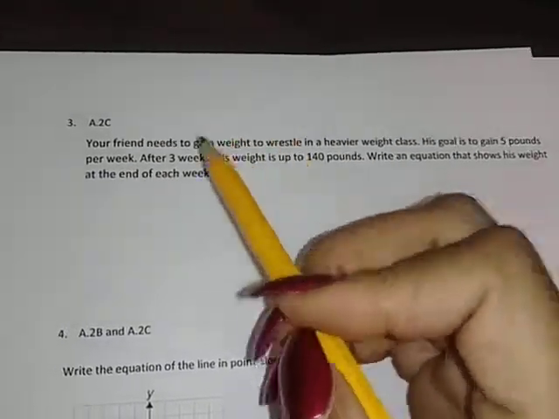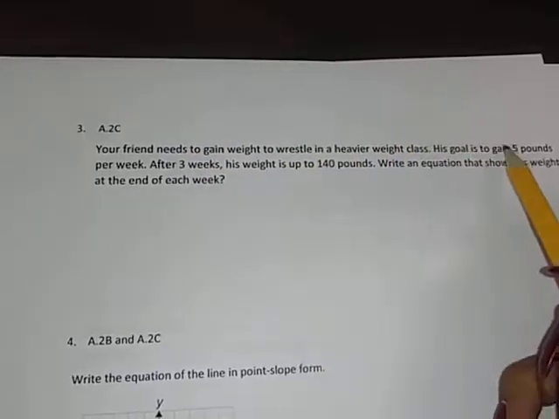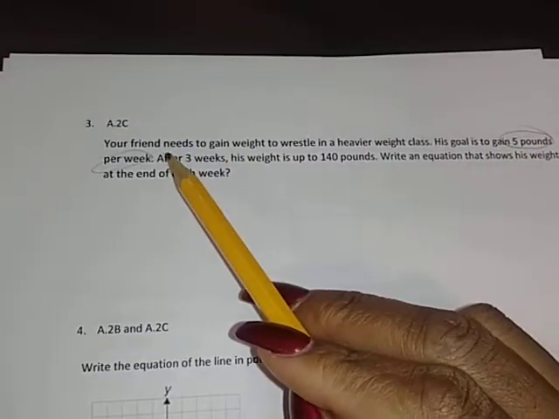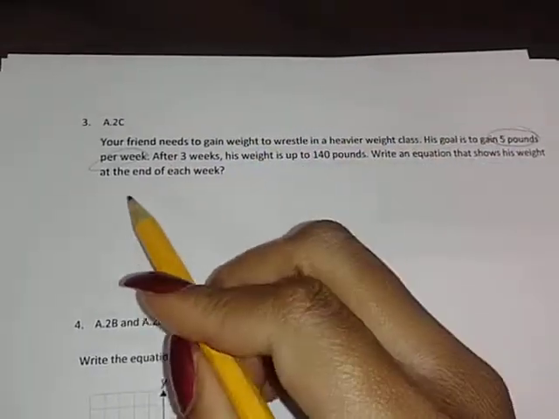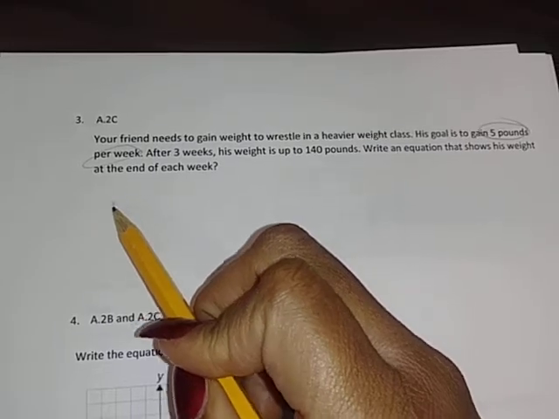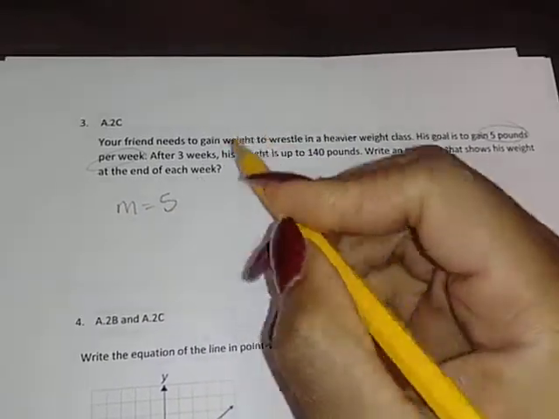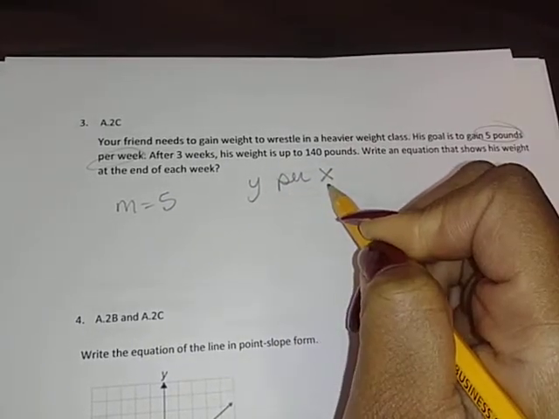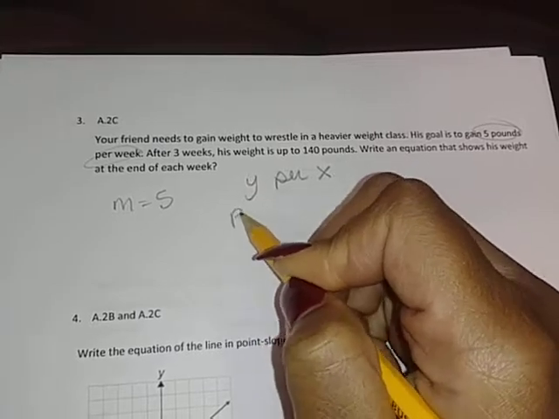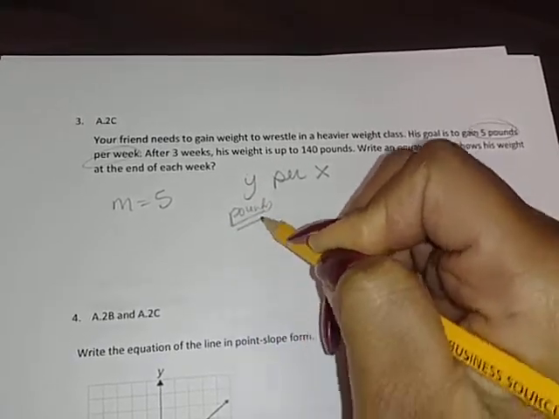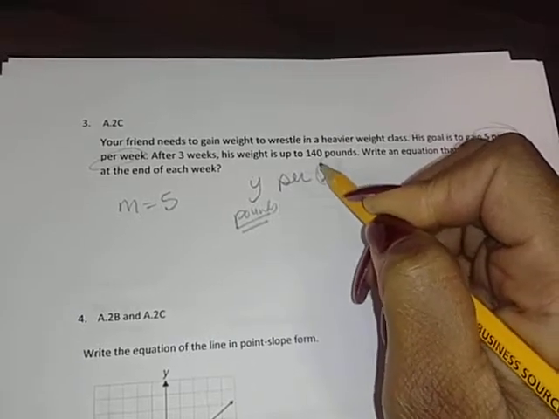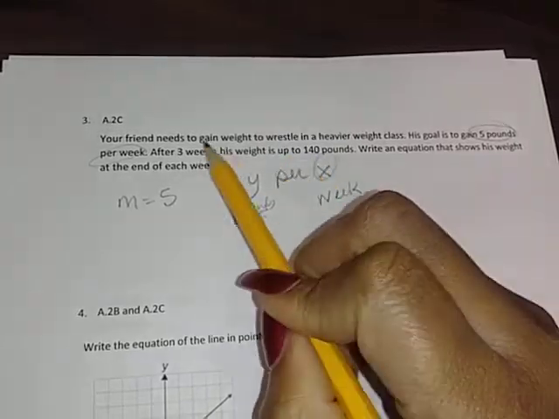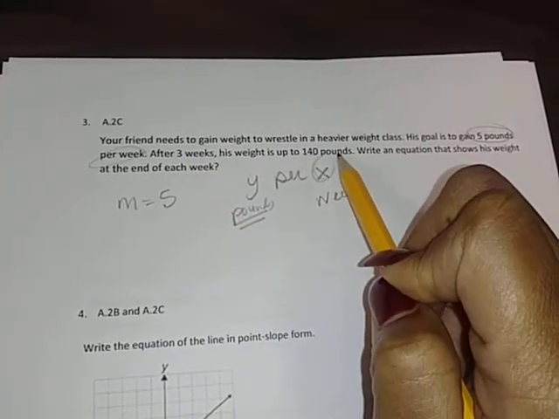Number 3. Okay, you should have noticed the slope right there. 5 pounds per week. So that's y per x. That's my slope. And because I know that y per x is not only my slope, but reveals that the first word is my y, and the second or last word in that phrase is my x, I know that this is a point. 3 weeks, 140 pounds.